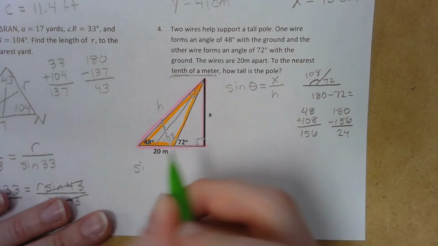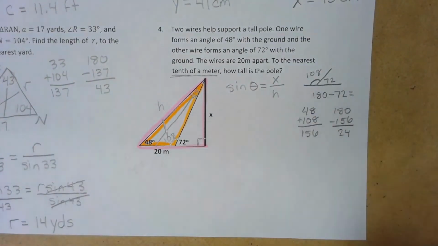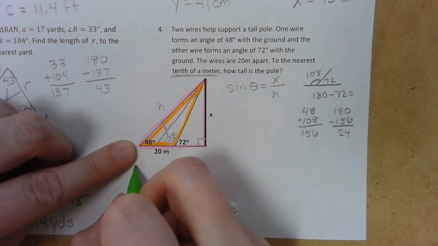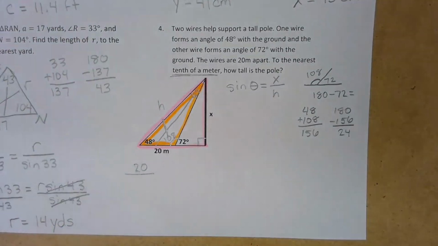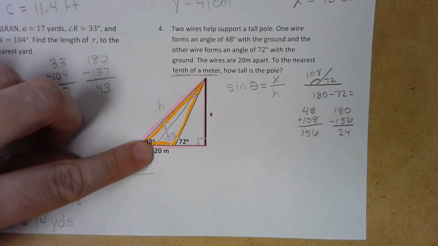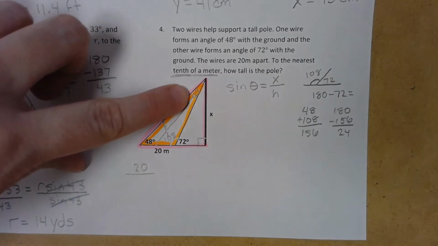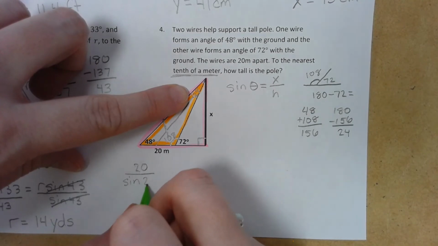So sine, and actually let's not start with the sine since I've done several of those. Let's start with the side of our triangle. So let's start with the 20. Again, it does not matter. I just want to show you both ways so you can pick which one you like the most. So if I start with the side of the triangle, I have to go with the opposite angle for the sine of 24.